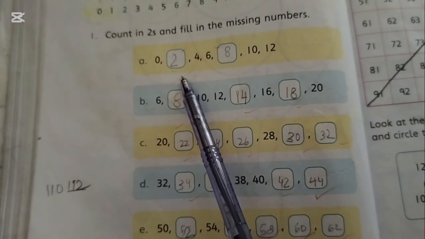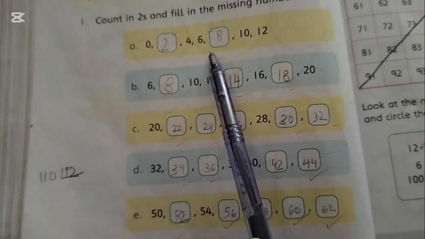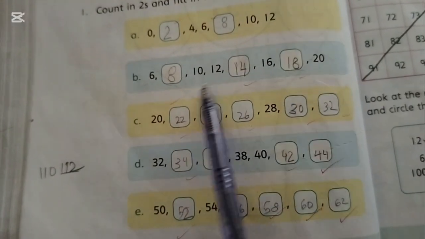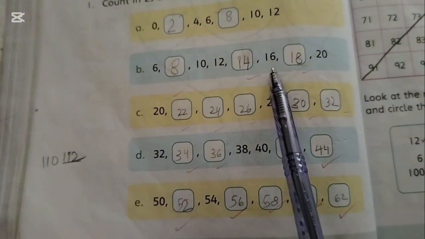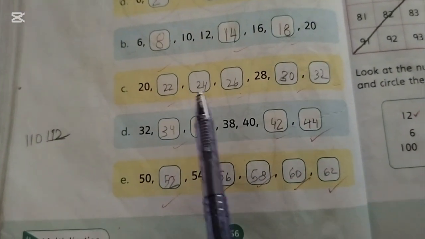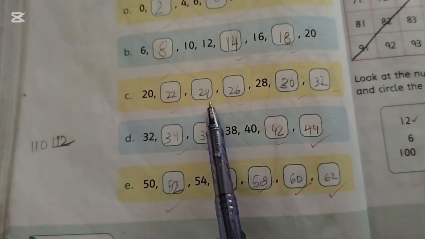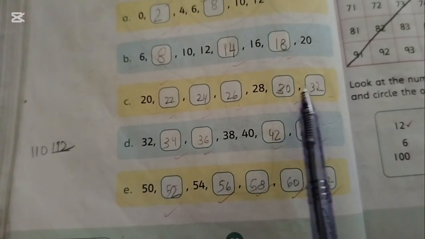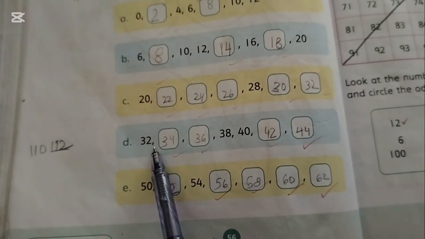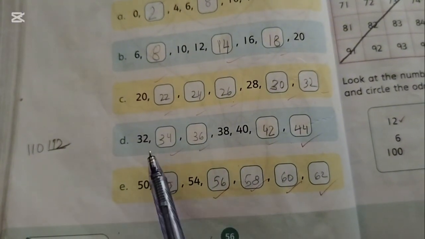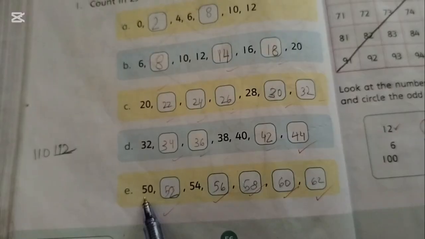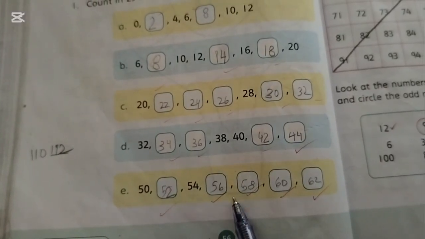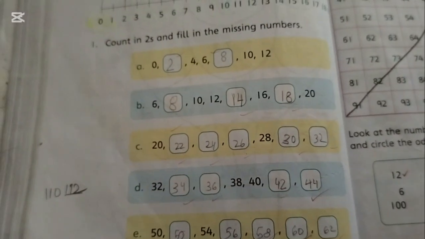Count in twos and fill in the missing numbers. 0, 2, 4, 6, 8, 10, 12. 6, 8, 10, 12, 14, 16, 18, 20. 20, 22, 24, 26, 28, 30, 32. 32, 34, 36, 38, 40, 42, 44. 50, 52, 54, 56, 58, 60 and 62.